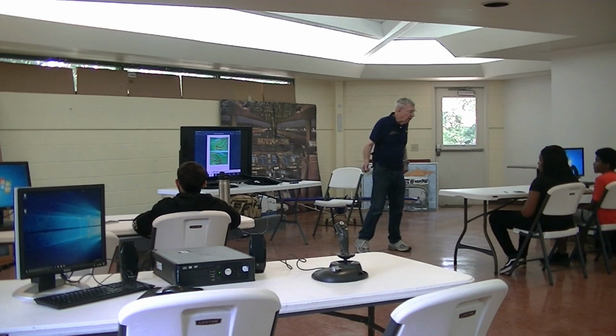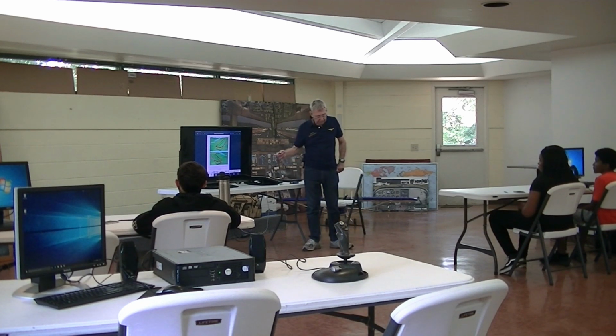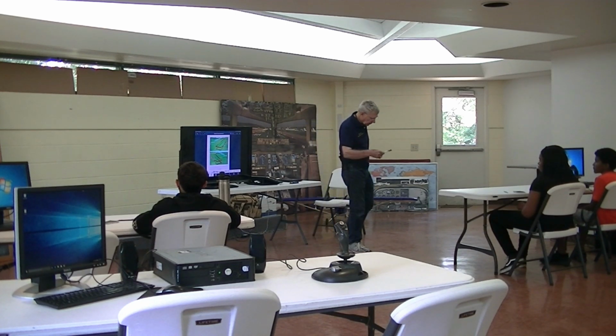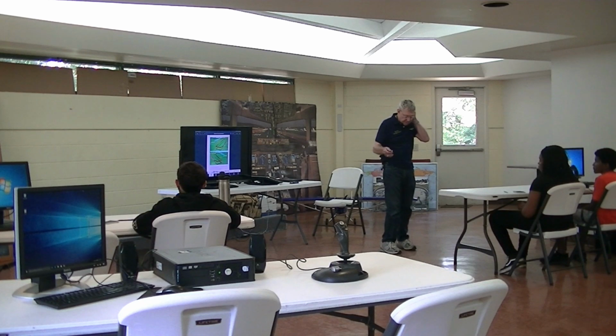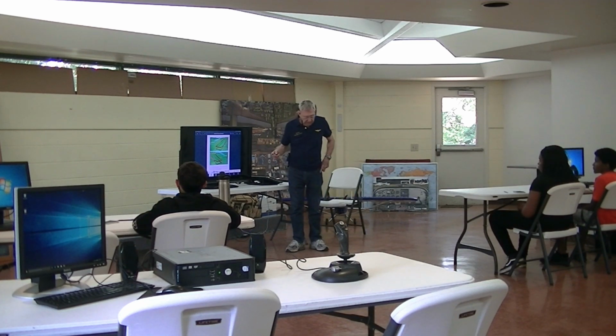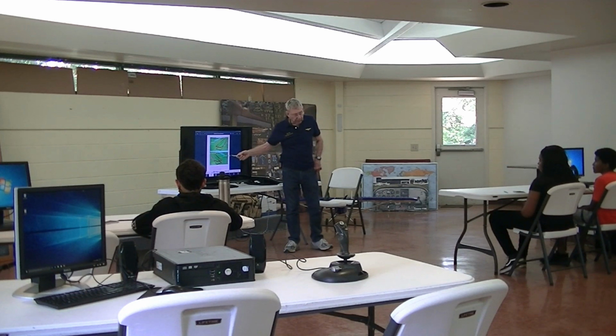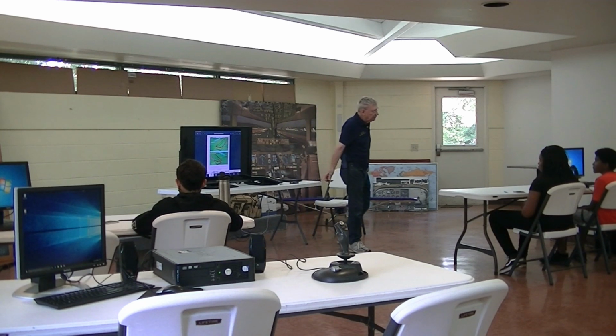We reduce power to somewhere in the neighborhood of, on a 172, about 1600 RPM. Revolutions per minute, that's the prop going around. And we're going to get a speed of 80 miles an hour.